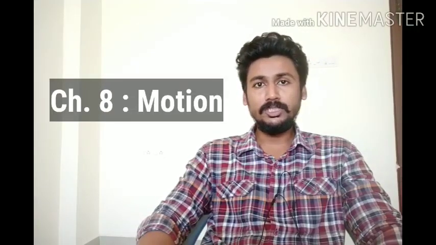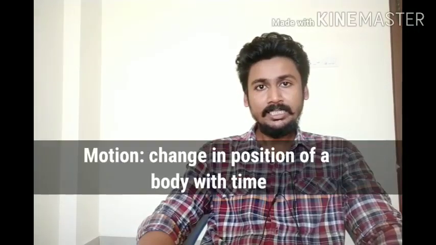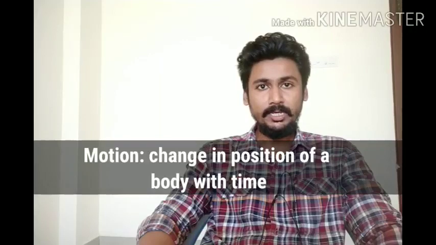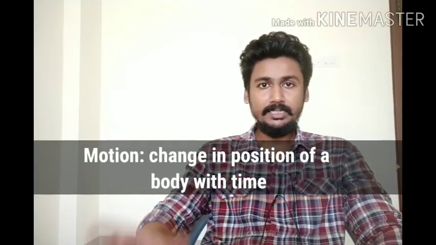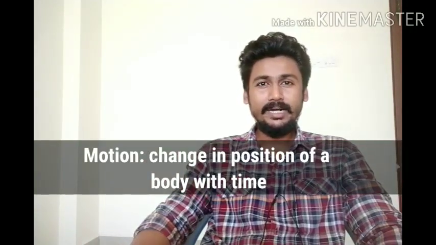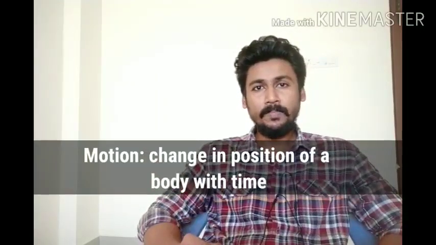Okay. So what is motion? So in physics we define motion as the change in position of a body with time. That is the definition for motion. But I think it is not a new concept for you. If you look around you, you can identify which objects are in motion and which are not. So you will look at a table in front of you and you will say the table is not in motion, it is at rest.